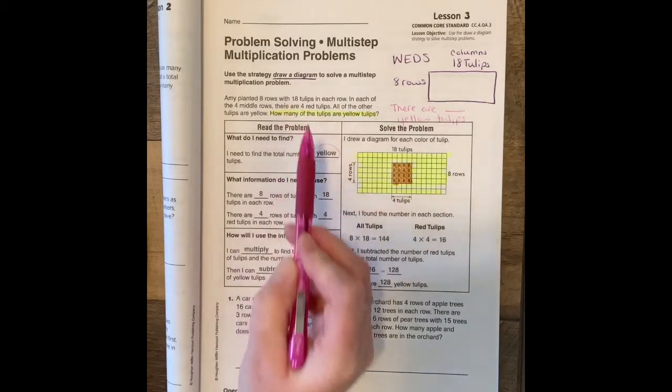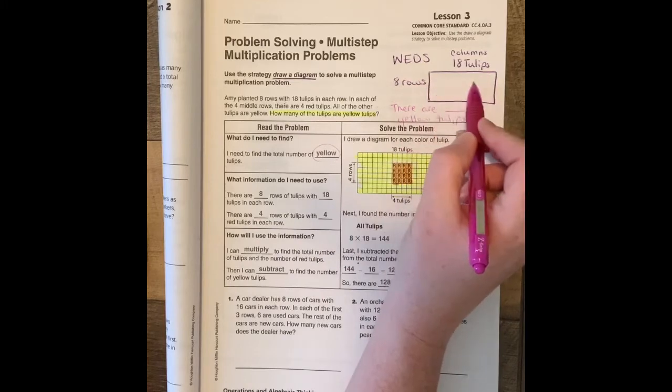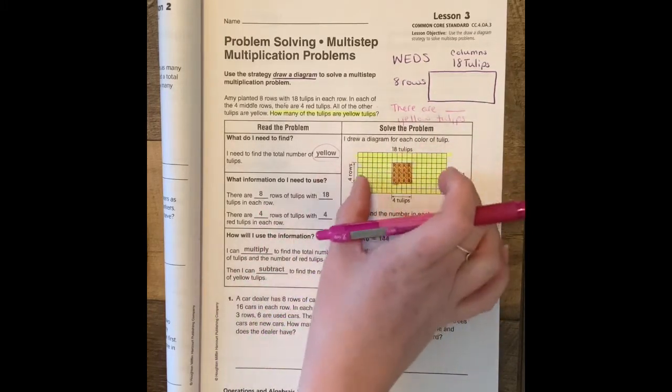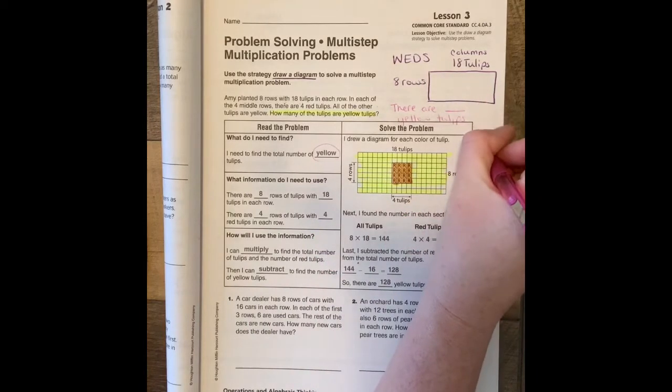The word problem told me that I had 8 rows of 18. So if I have 8 rows of 18, how many total tulips are here? Well, I'd have to solve it. I'd have to say to myself, 18 times 8.